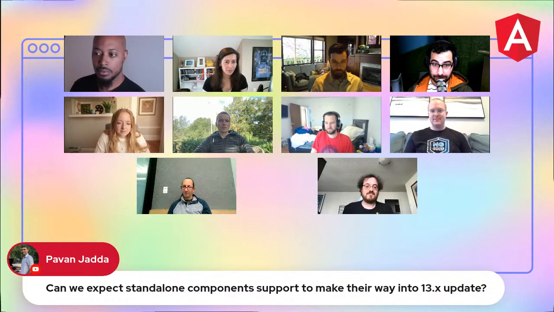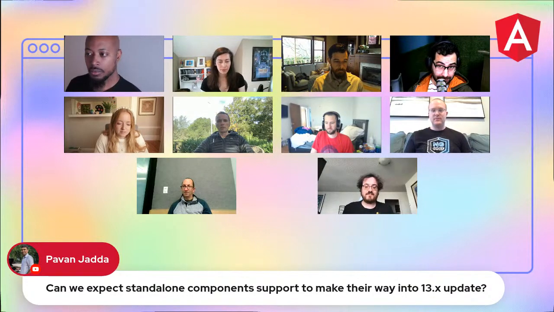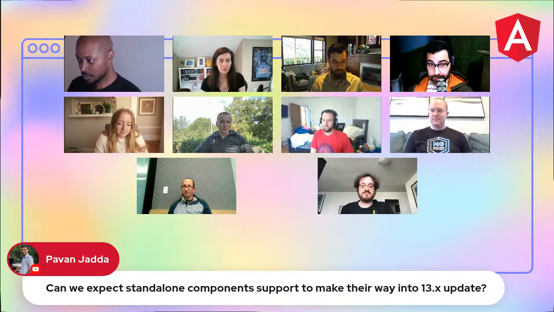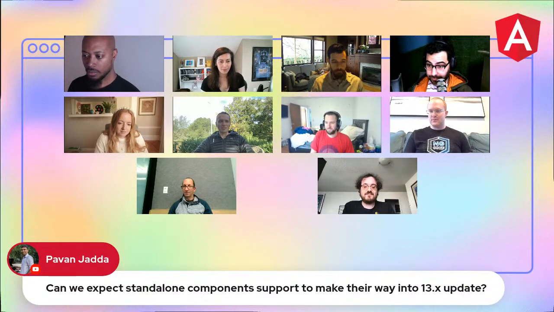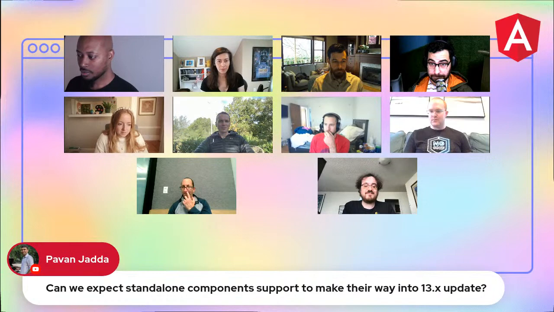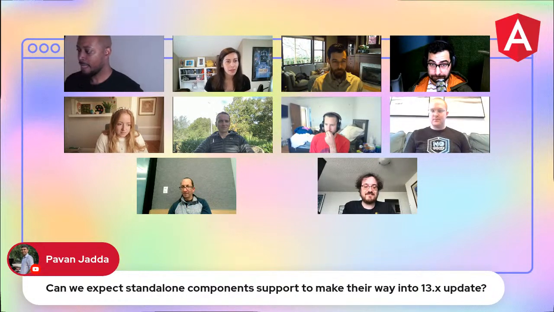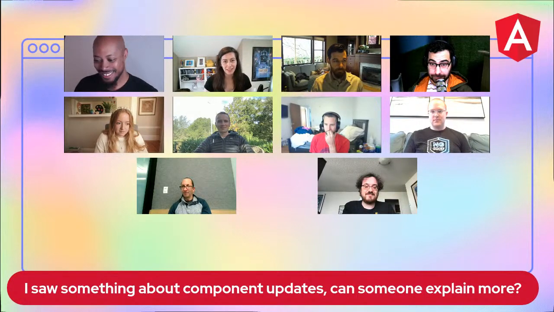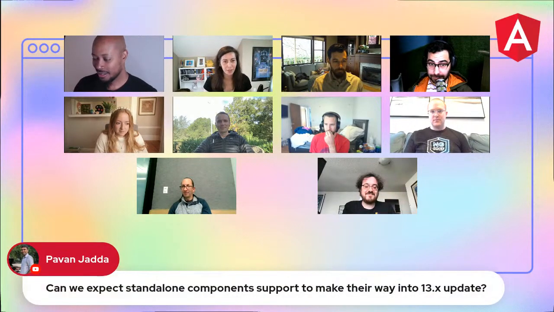Once the RFC is closed, then we will make an official plan and figure out when is the right time for these features to land. But I assume that the person asking, Pavan, is excited about standalone components just like we are. So we are all trying to get this out as soon as possible. I just want to add that this is definitely a team effort, and no one will stand alone working on this.